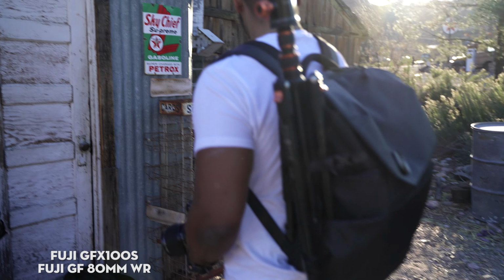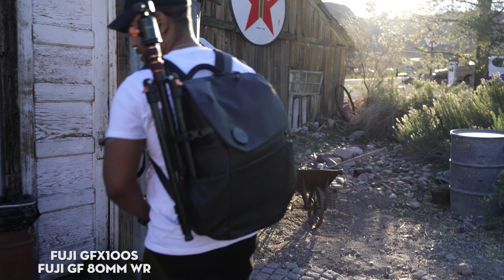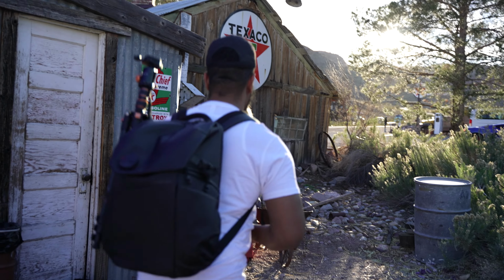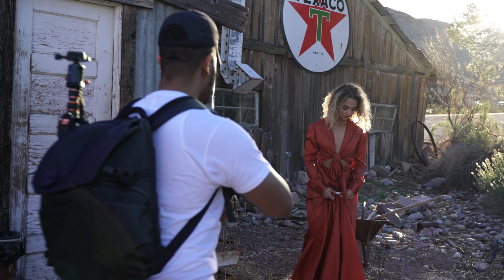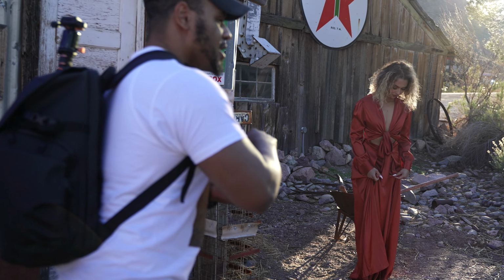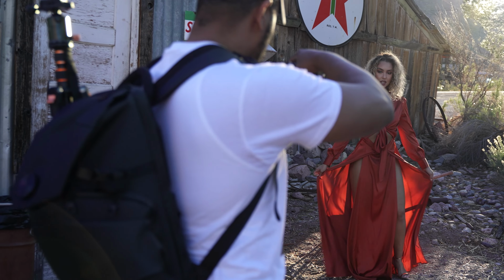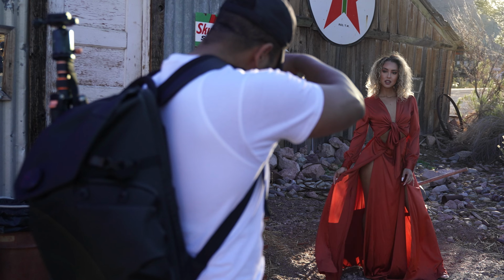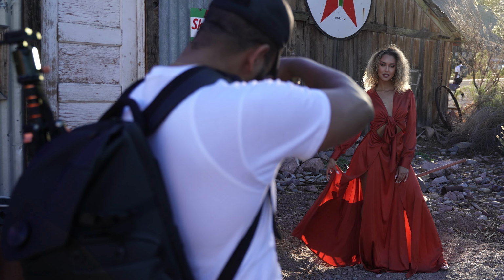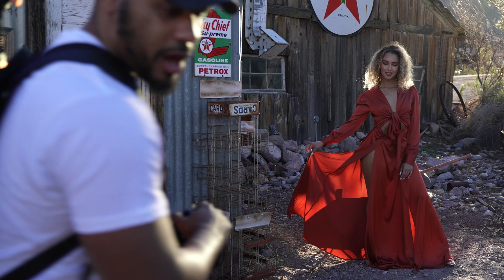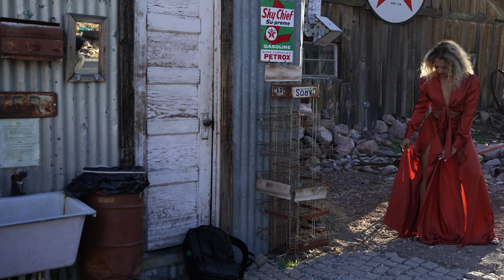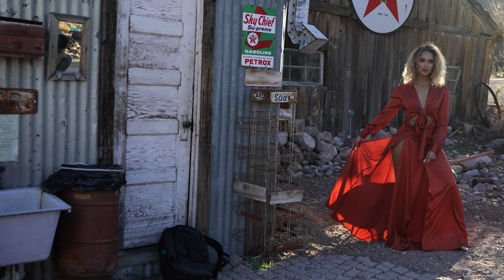This next BTS is totally natural light. So this is another lighting situation, and it is actually heavily backlit. I was testing out the dynamic range with the Fuji GFX 100S, so I intentionally underexposed this image. So let's go ahead, hop into Luminar Neo and see what we could do with this in this software.